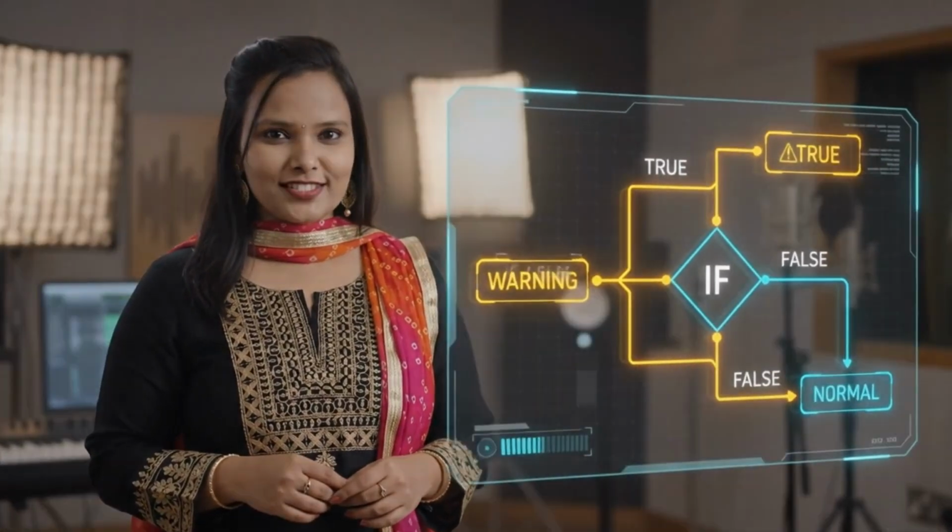Today you learned dictionaries and how to combine them with lists and loops. Tomorrow we're going to introduce conditions and make Python start making engineering decisions.